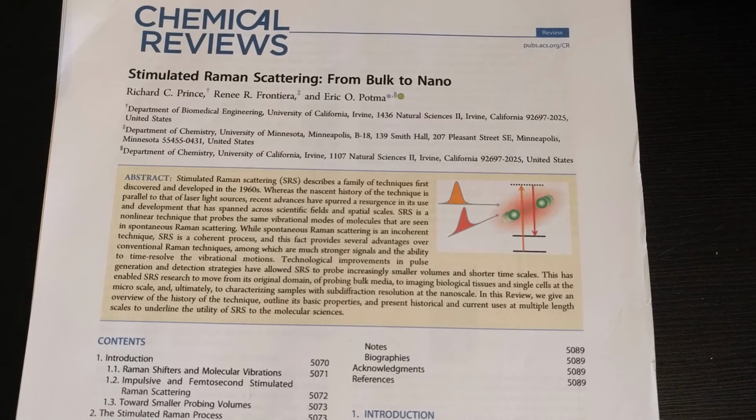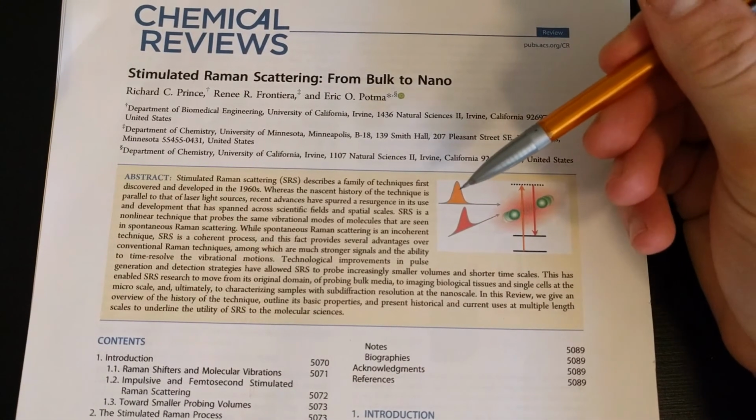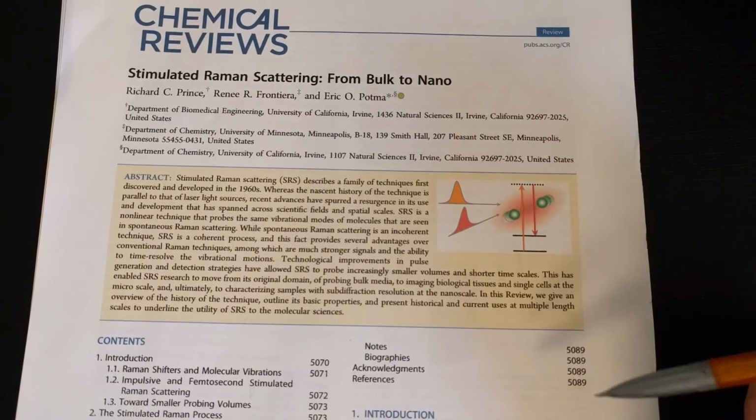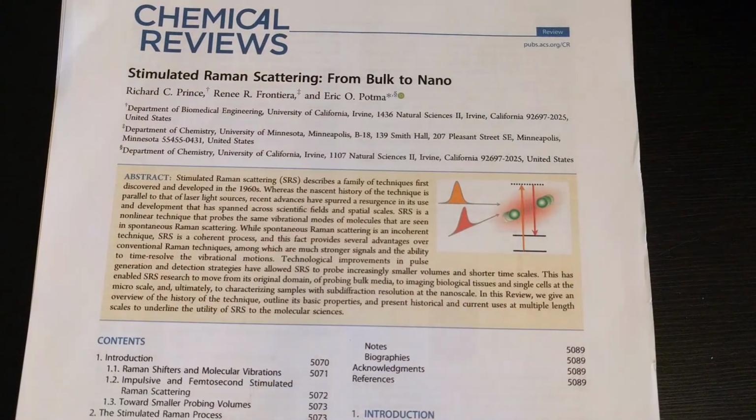Today I'm going to do part 2 of my stimulated Raman scattering series. And I'm doing all this based off what I learned in this paper called Stimulated Raman Scattering from Bulk to Nano. The authors are Richard Prince, Rene Frontiera, and Eric Potma. So this is my source where I'm getting this information, and I might use some figures from this paper to help illustrate what's going on. Okay, so let's get into it.